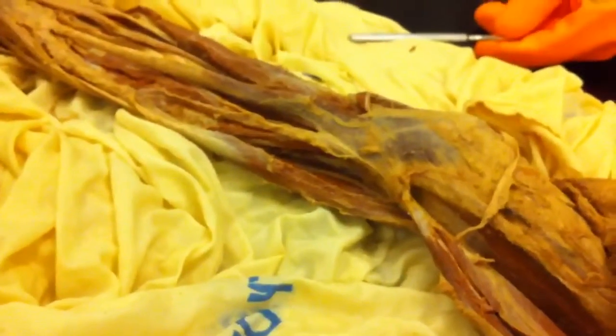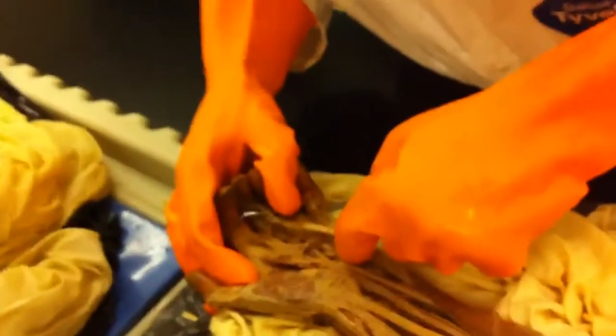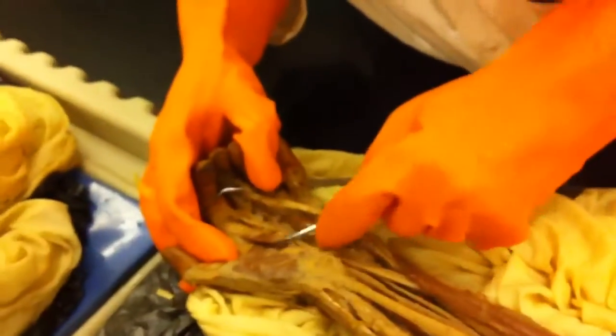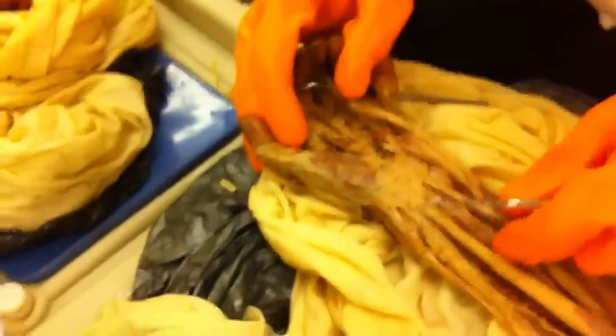Could you show us the lumbricalis? It's the brown tissue, right? Oh yeah, we like the lumbricalis. It's on the tendons of the flexor digitorum profundus. He's not gonna ask that. The lumbricalis.